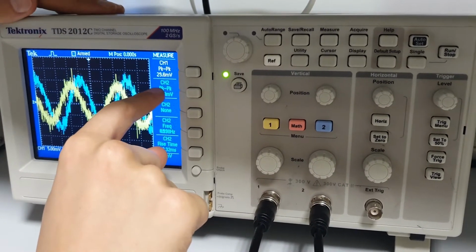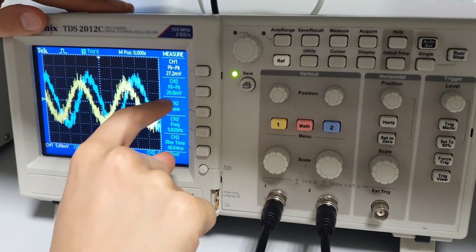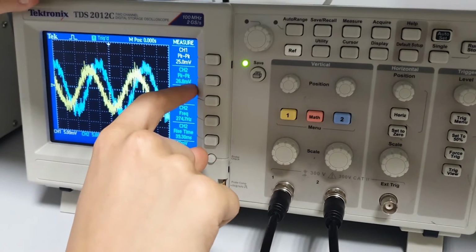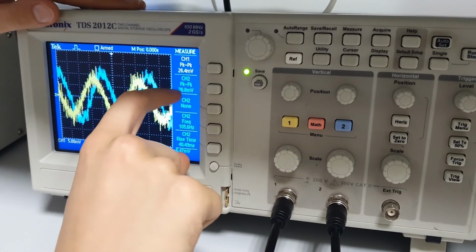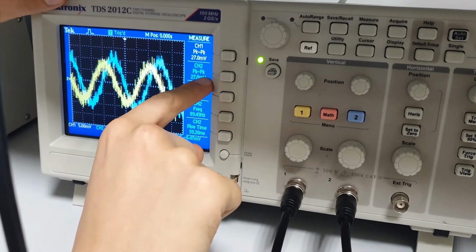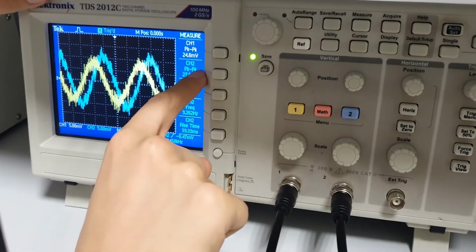Okay, for 5 Hz, the input value is very close to the output amplitude value. That means our gain will be approximately 1.